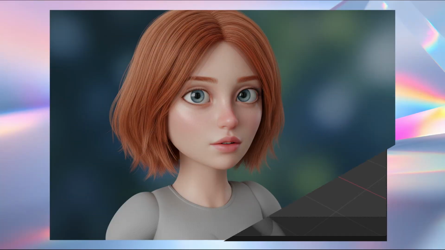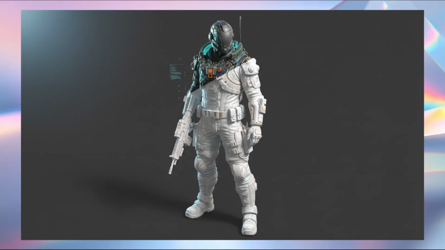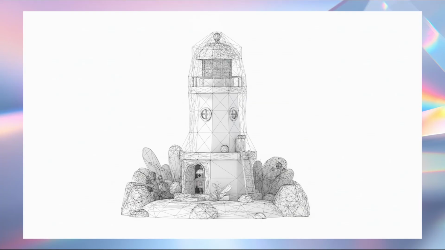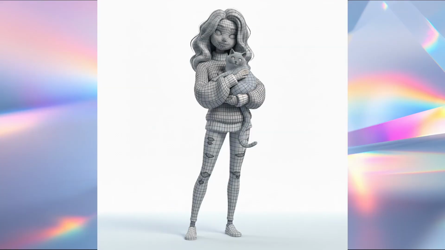Take a look at these examples to understand how far your imagination can go with Nano Banana Studio. If you can dream up how it should look, you can certainly realize it with this amazing tool.